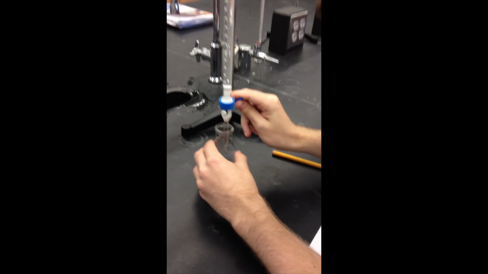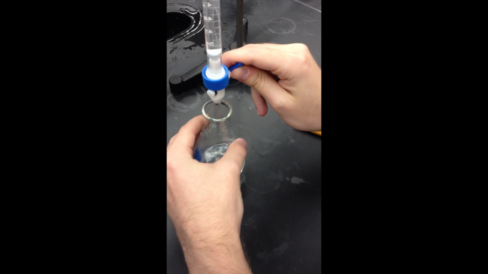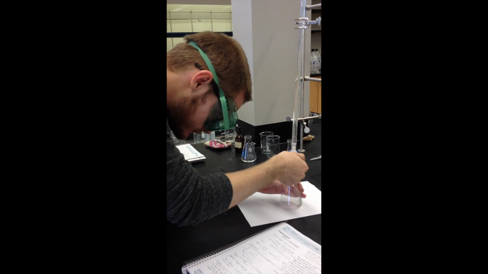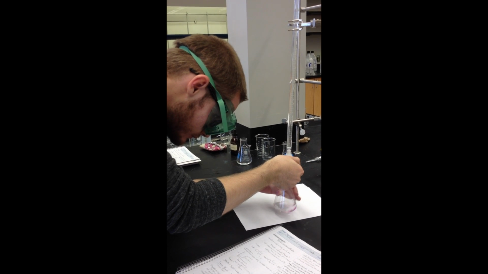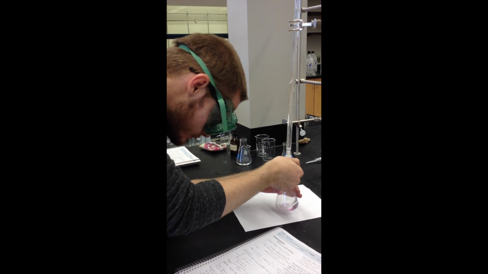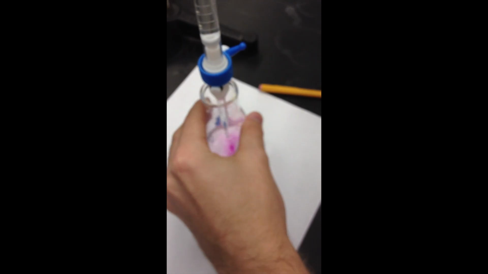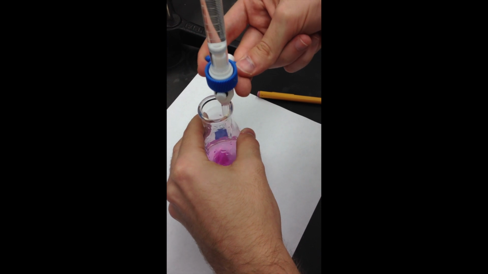We are now slowly releasing the sodium hydroxide into the citric acid while rapidly swirling. Notice how the solution turns pink when the sodium hydroxide is added.